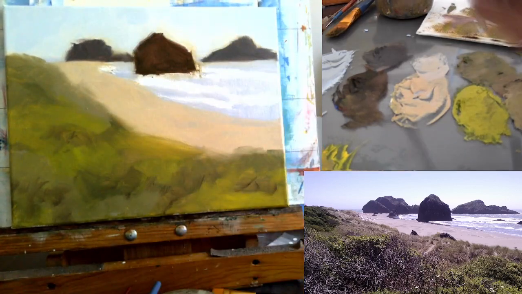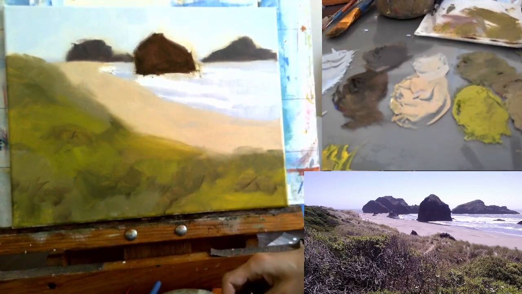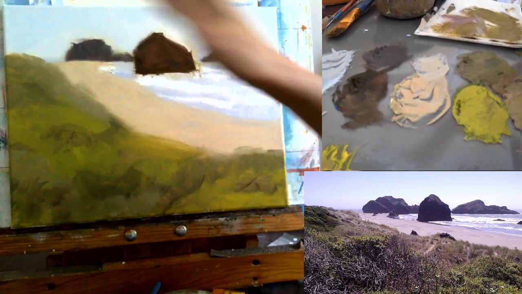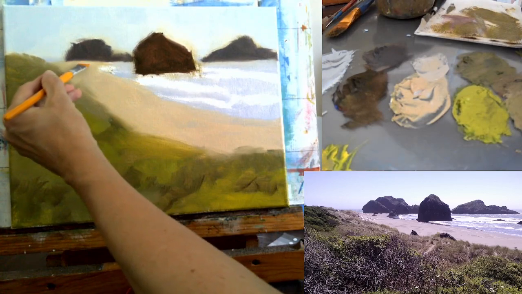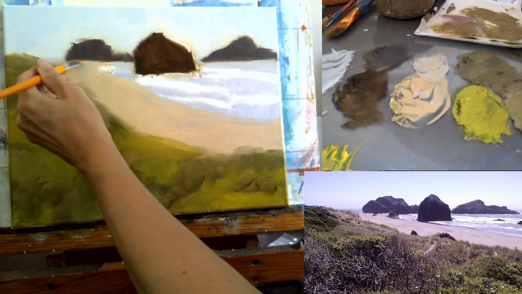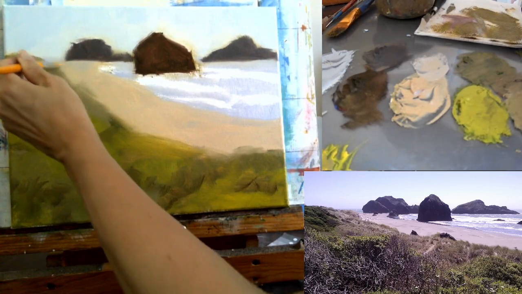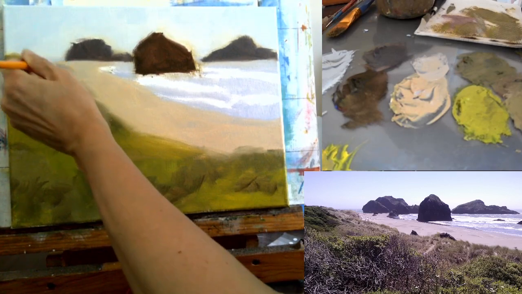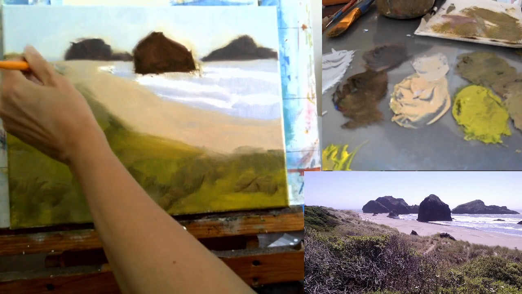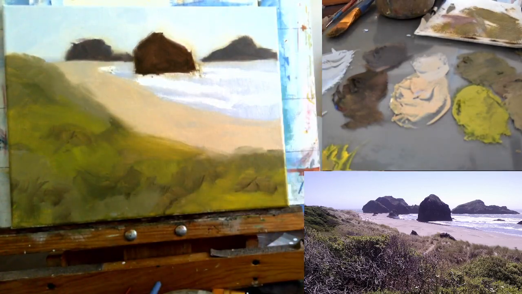And as the sand is going into the distance, you might think, isn't it getting cooler as it's going back? Yes. So that can also help to cool off the color of the sand as it's going back. I left a piece there, that's for a rock.